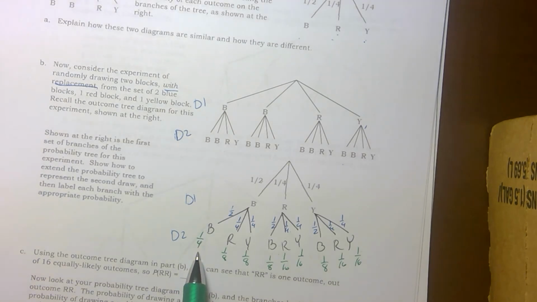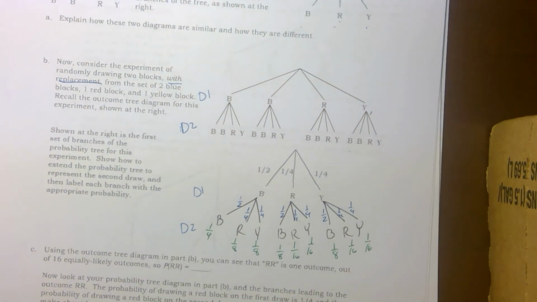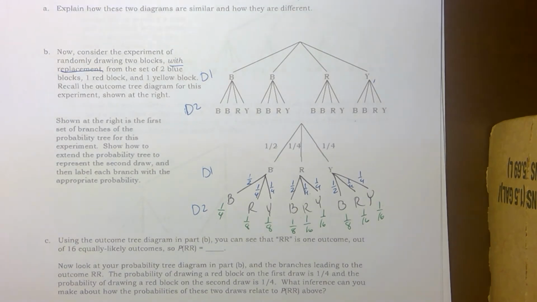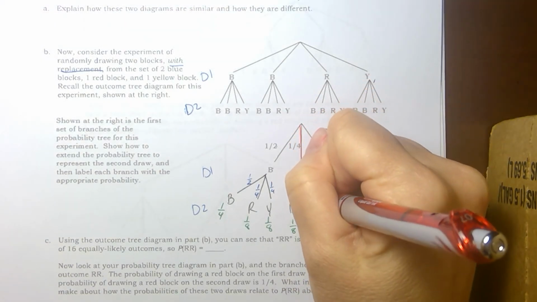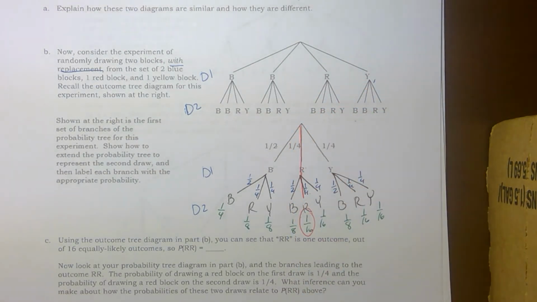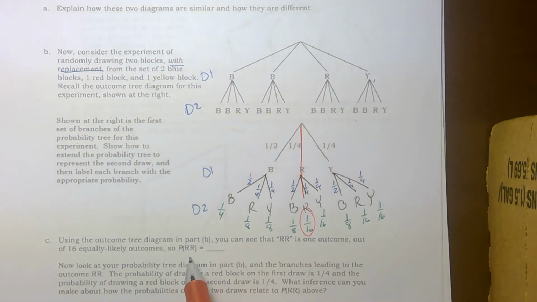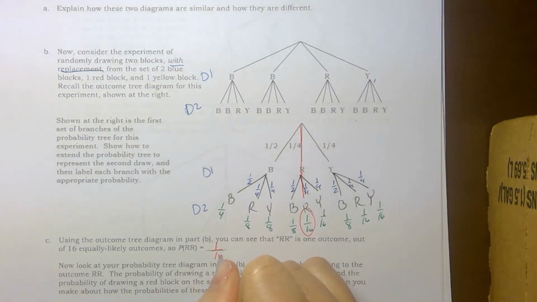If I make these all a denominator of 16 and add up all of these probabilities, I get 16 out of 16 or 1 because that's every probability in my sample space. Okay, using this outcome tree diagram, you can see that red, red is one outcome. It can only happen one way. Red on the first draw, red on the second draw is right here. That's the only way that can happen. The probability of that happening is 1 out of 16.